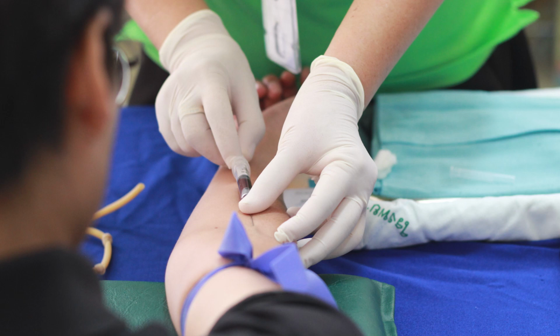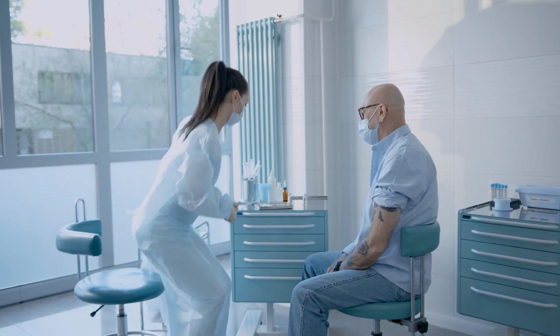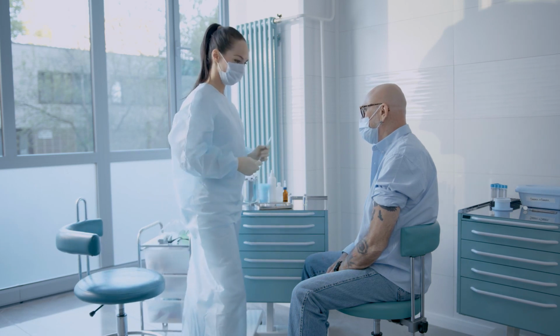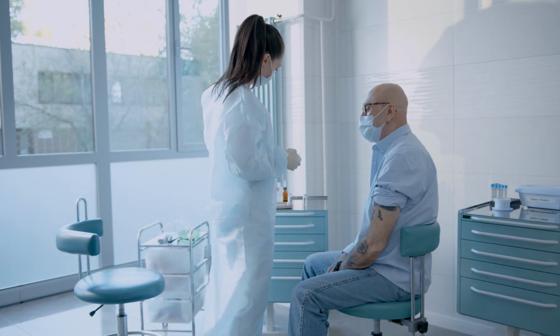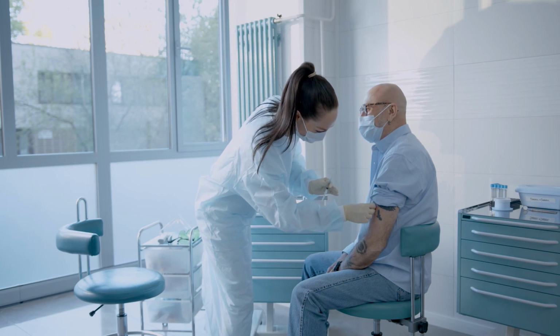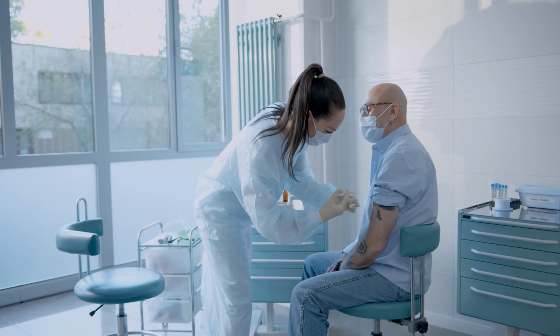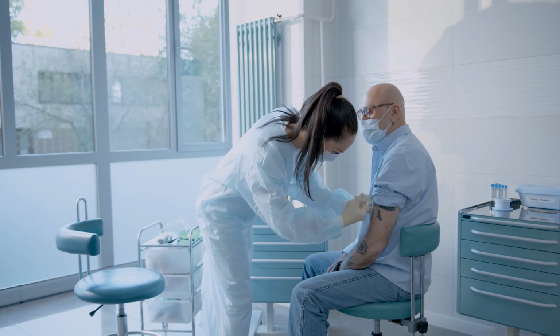Then immunization records as per job requirement, for example hepatitis B in the case of health workers, tetanus toxoid in the case of people who are handling machinery. Then occupational and medical history recorded for the worker.